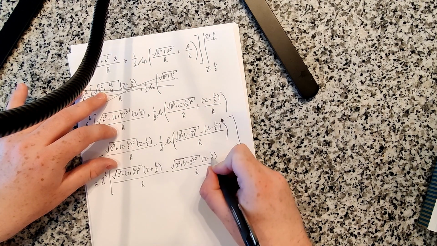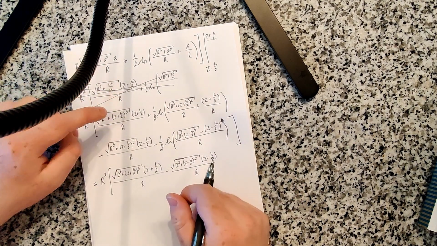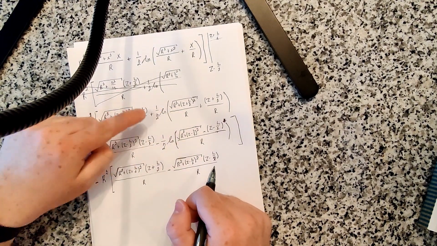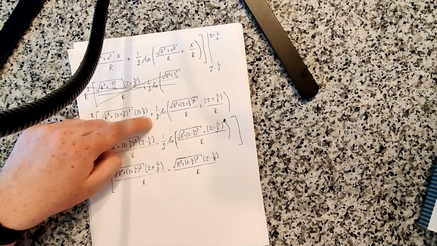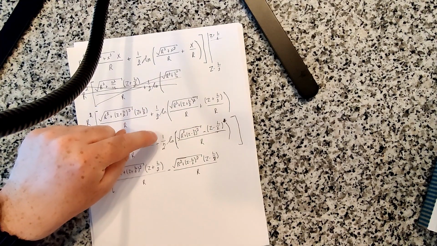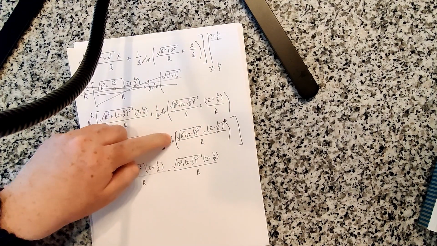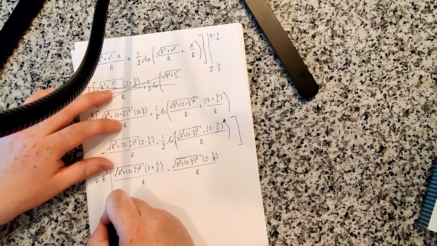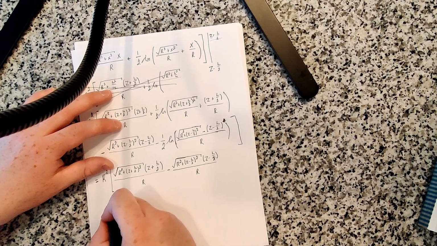Okay, so that's this term minus this term, and then let's figure out how we're going to do this. So we have plus 1/2 natural logarithm of this, and minus 1/2 natural logarithm of this. So we can factor out a factor of 1/2. So I'm going to go to the next line.